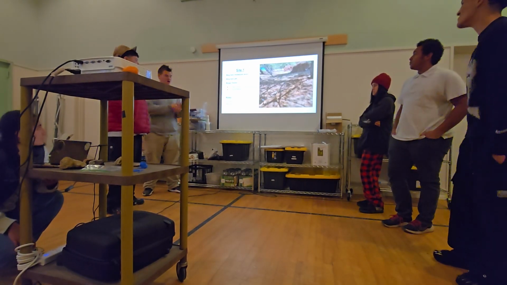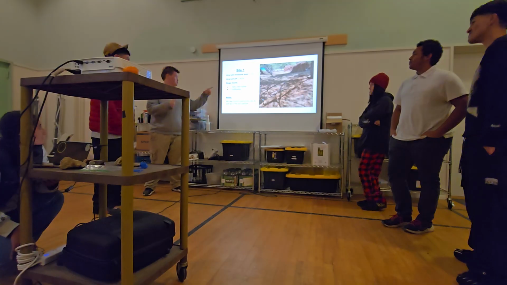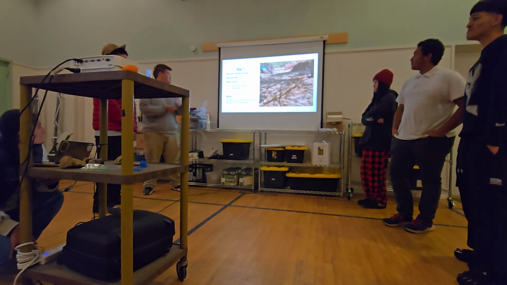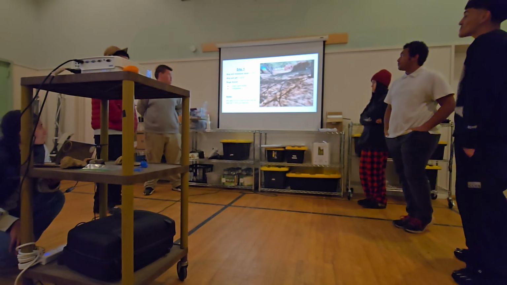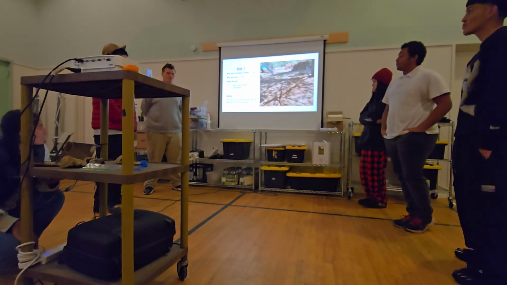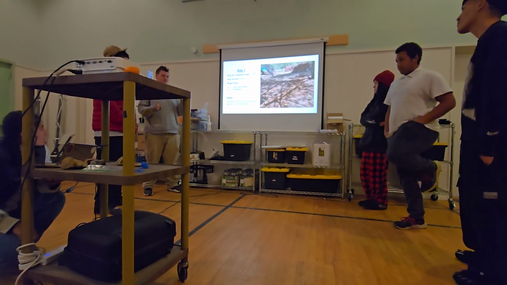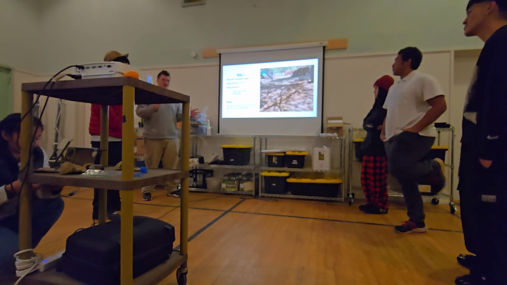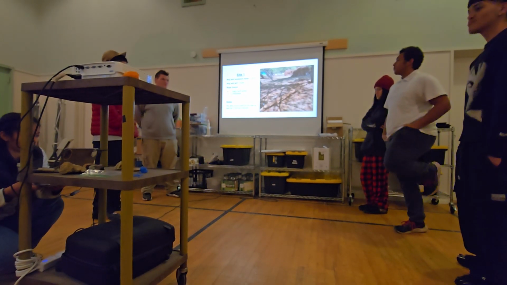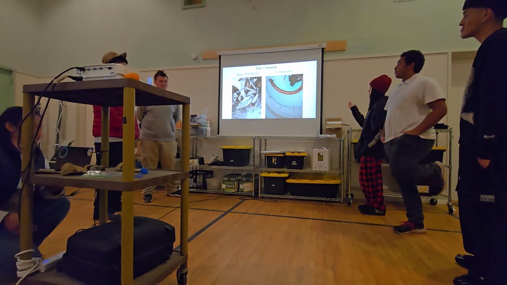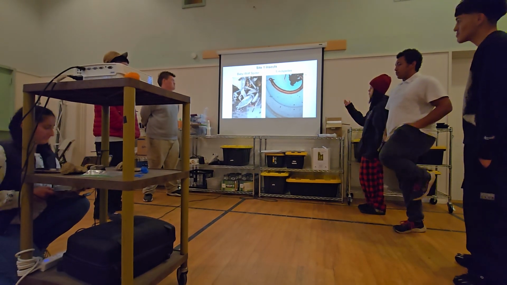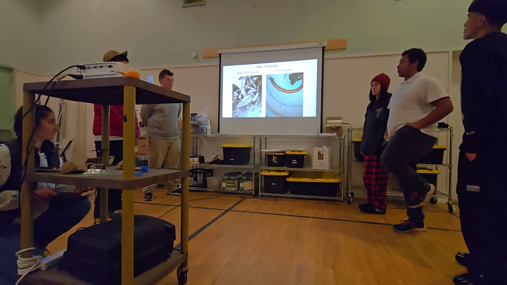Site number 1. We looked under that log, just for context. The average moisture level was 2.2%, and the average soil pH was 5.42. We ended up finding 6 bugs, and we also found mold at the site as well as in our soil sample. These are the insects that we found at Site 1. We found 1 baby wolf spider and 5 millipedes.